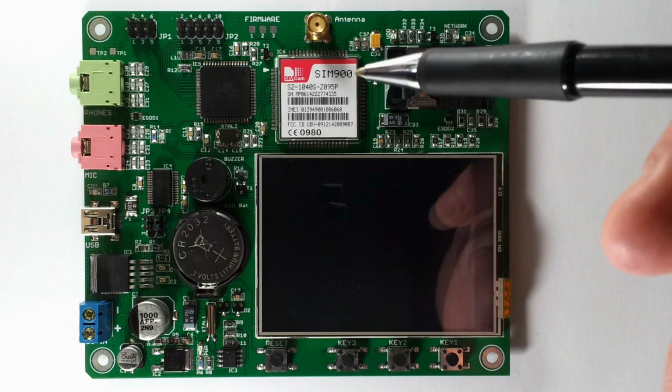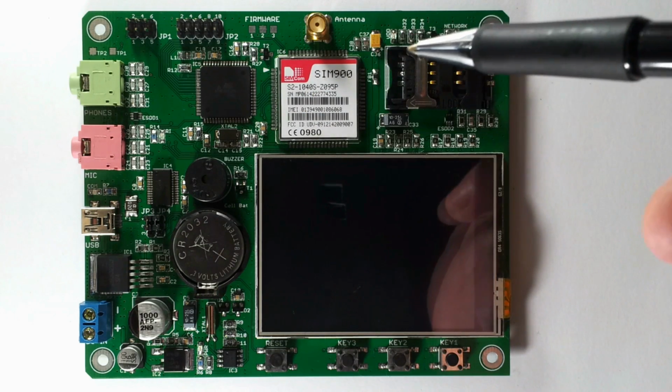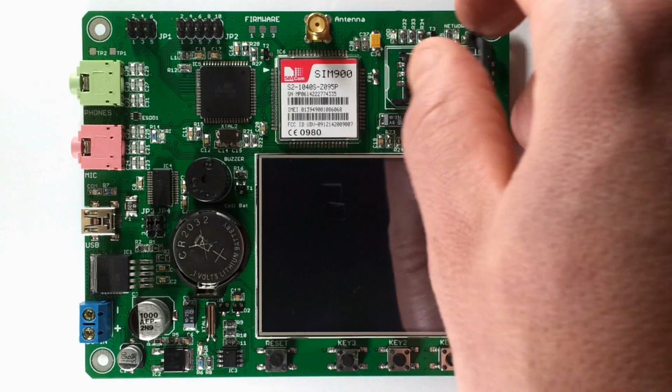That's the GSM SIM900 module itself. Here is a SIM card connector, and you can use an adapter if you have a micro SIM card.